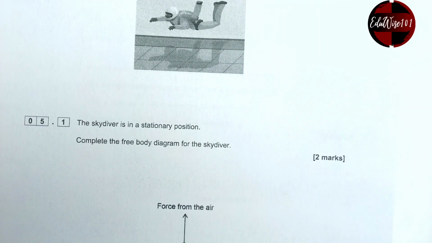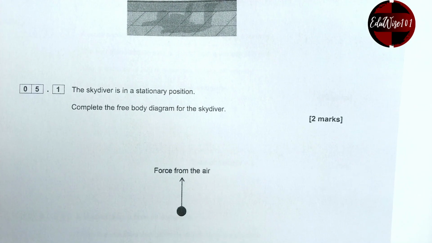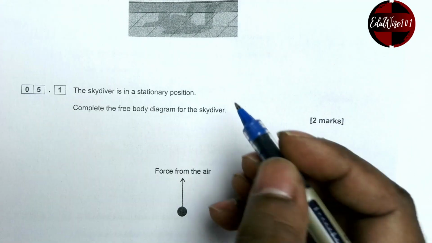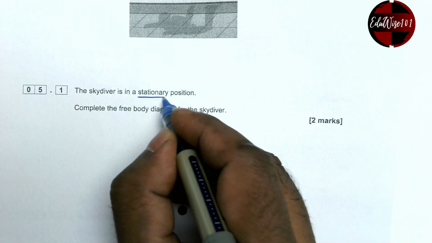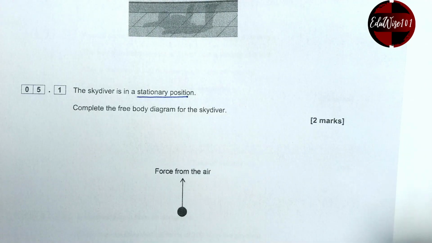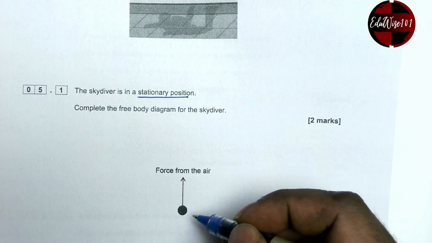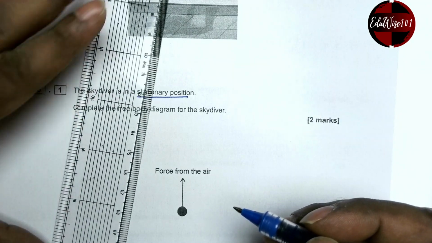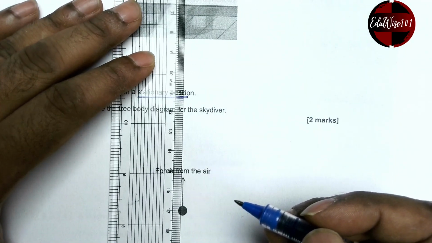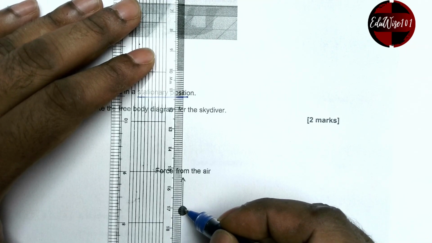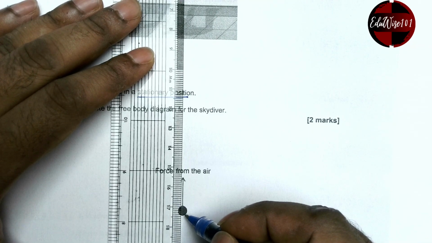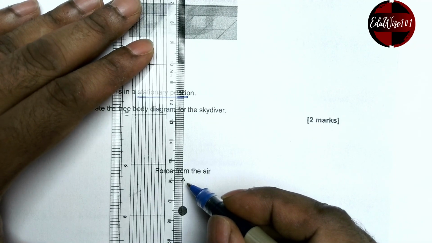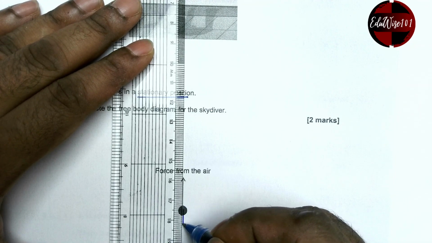Because the diver or skydiver is in a stationary position, the forces should be balanced. So you want to draw an arrow which is roughly the same length as this. That's about 1.5 centimeters.